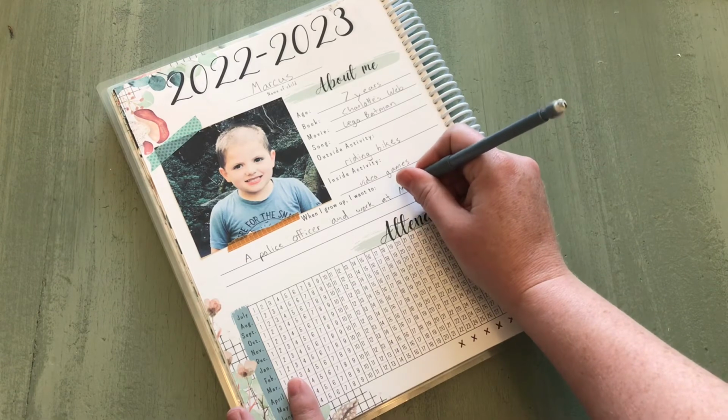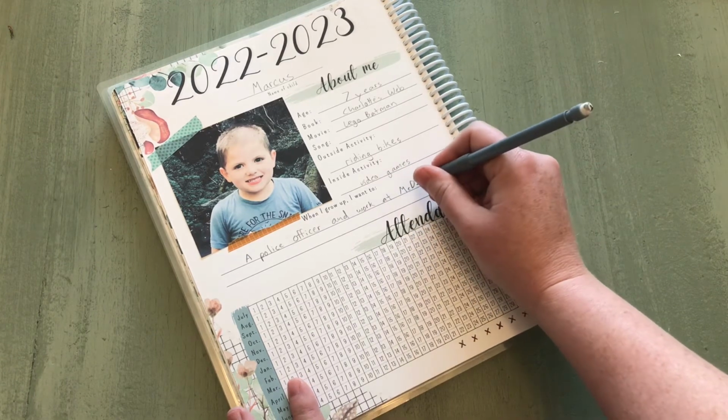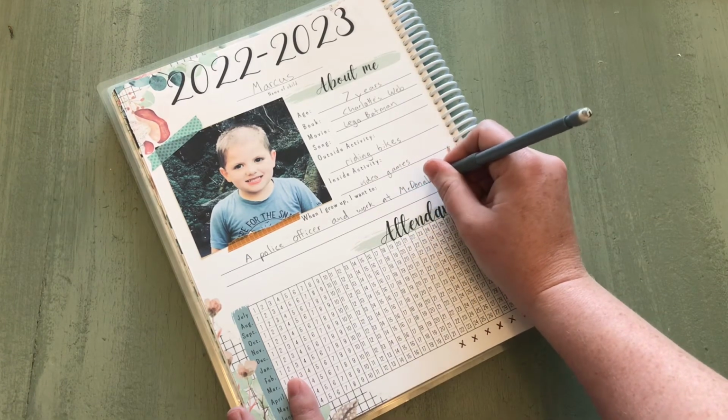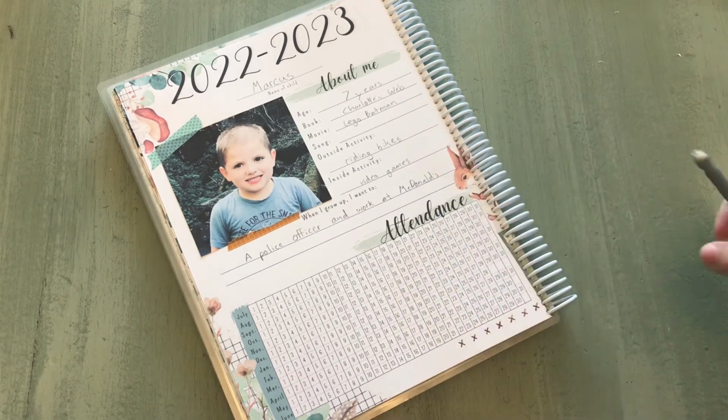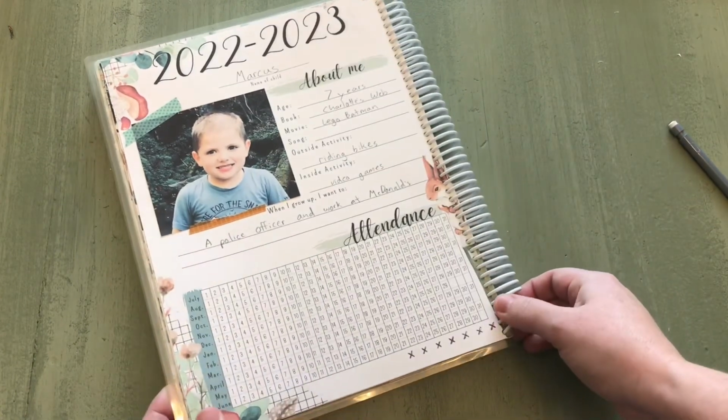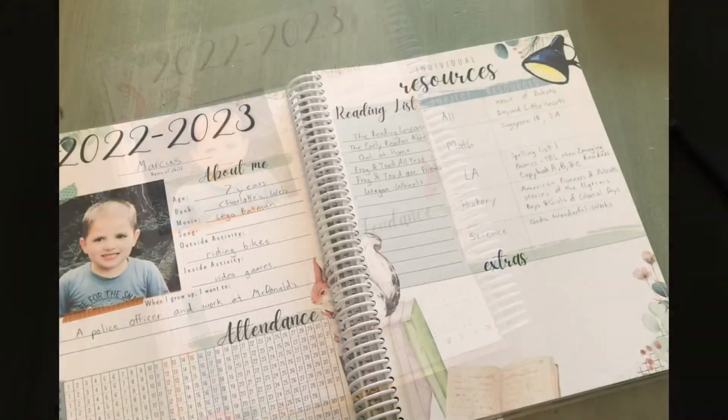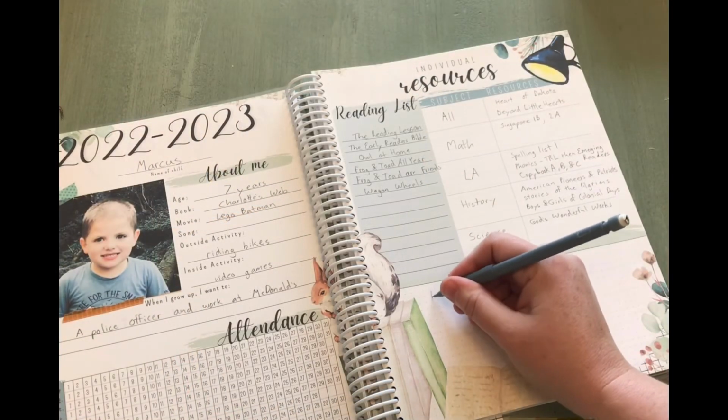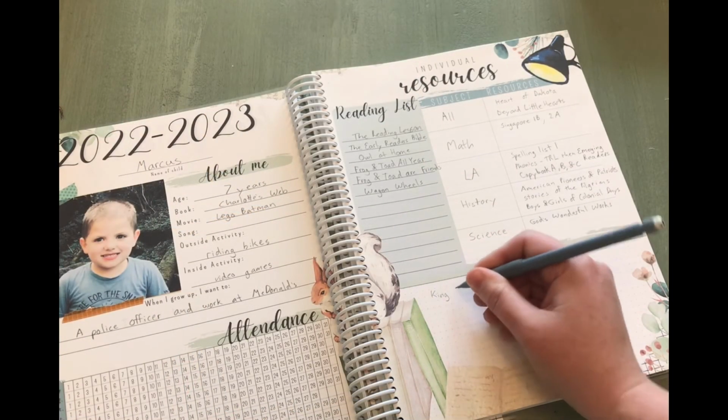So maybe one day when he's 17, 18, graduating, maybe he has worked at McDonald's. Maybe he does still plan to be a police officer. Whatever it is, maybe he's doing something completely different. Either way, it's fun to look back and share these memories.